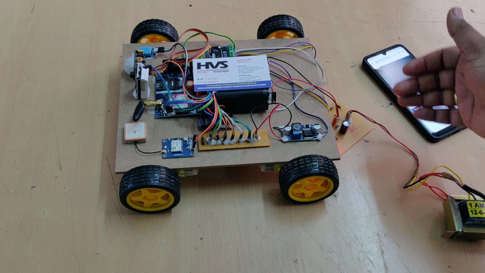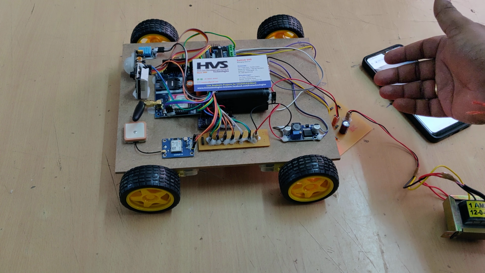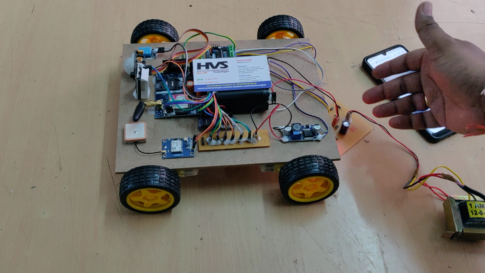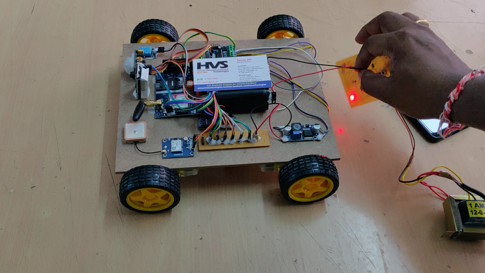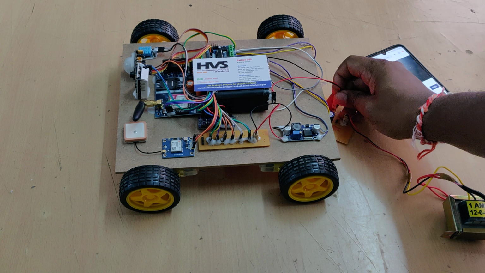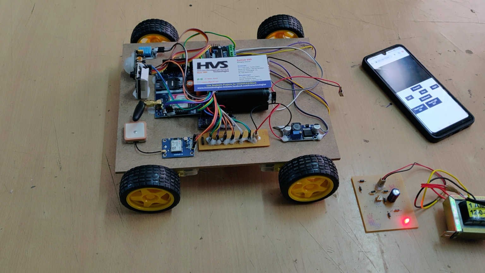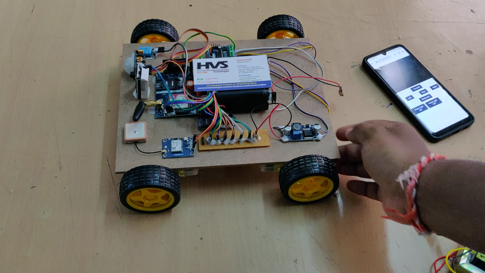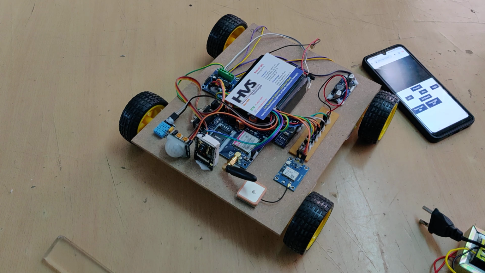Even if the battery is fully charged in under 6 hours, this charging circuit will automatically block the current flow in order to protect the battery from overcharging. The next step is to insert a valid SIM card into the GSM module.